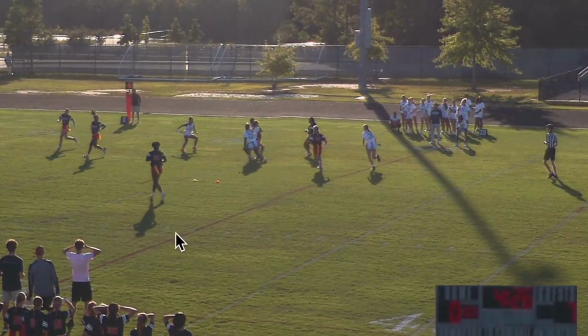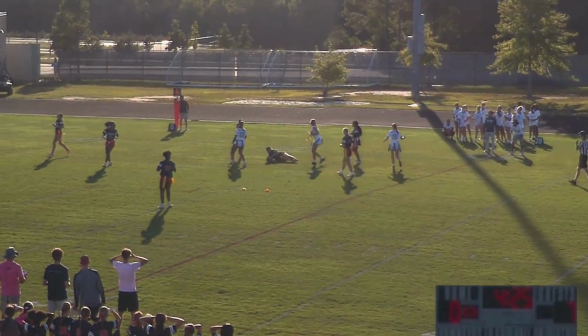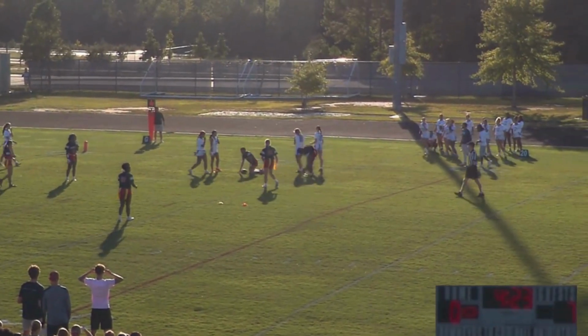So right about here, there's hands from the defender going to the belt of the offensive player. Both the defender and the offensive player are in legal positions. There is some incidental contact here. The runner ends up going to the ground, but I don't see anything excessive here. I think this is a good no call.